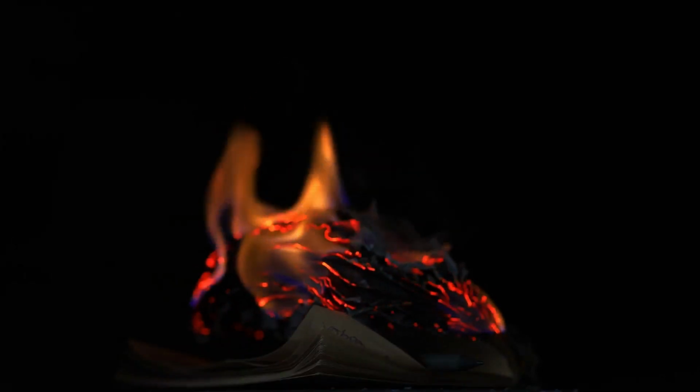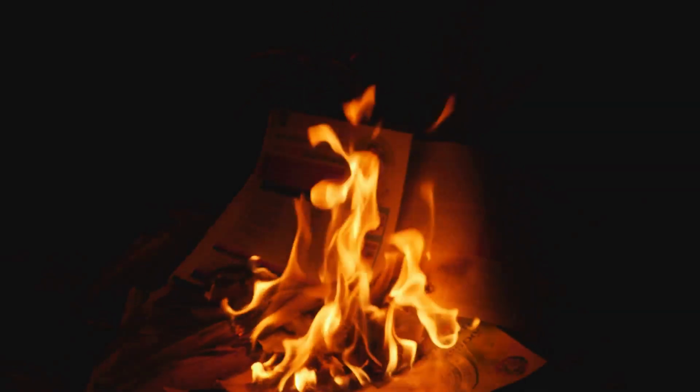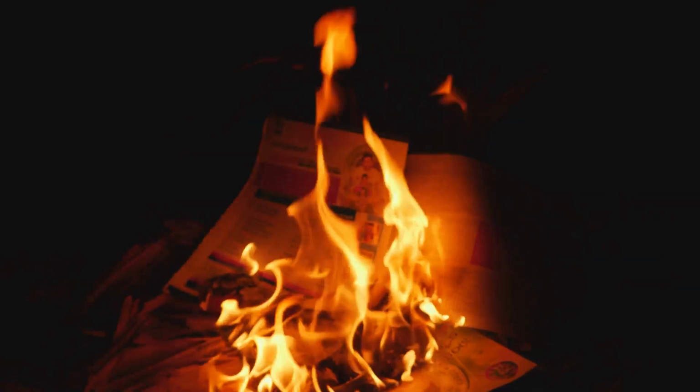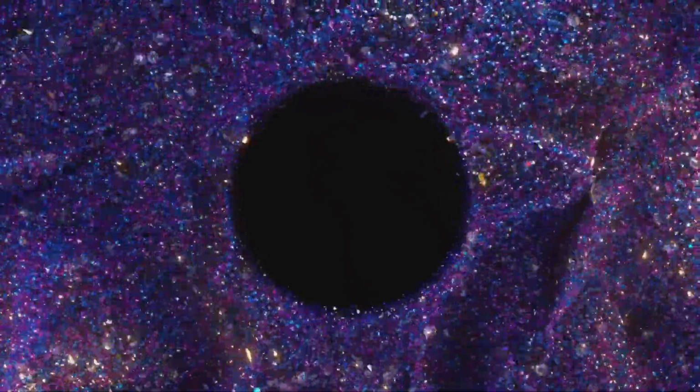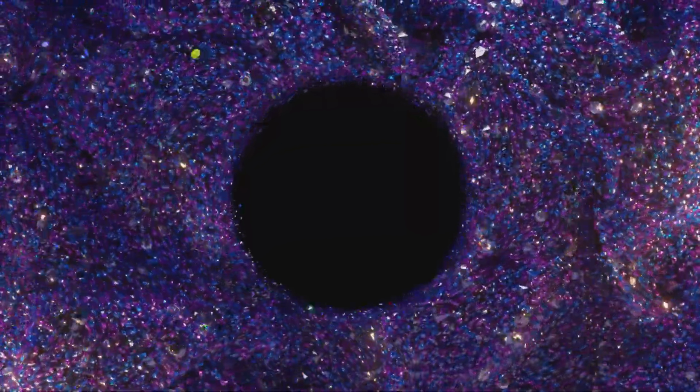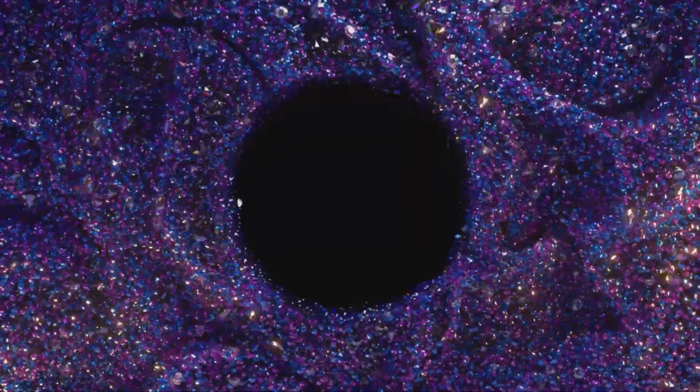Imagine you burn a piece of paper. The paper turns to ash, but the information contained in the paper, the words, the images, isn't truly destroyed. It's transformed into other forms, such as the smoke and the heat released during the burning process. In principle, if we could carefully track all the particles and energy involved, we could reconstruct the information contained in the original paper. This principle of information conservation is deeply ingrained in quantum mechanics, the theory that governs the microscopic world of atoms and particles.